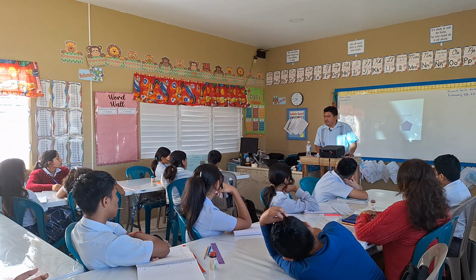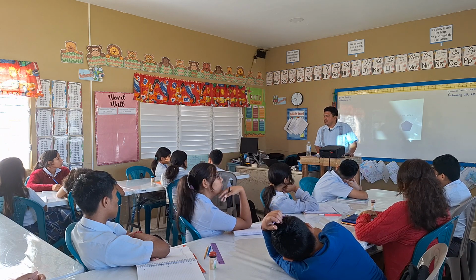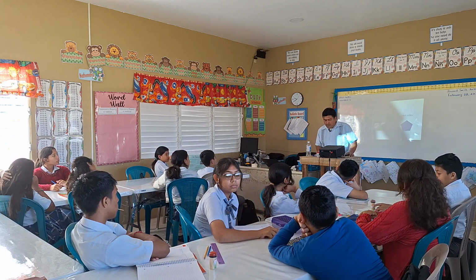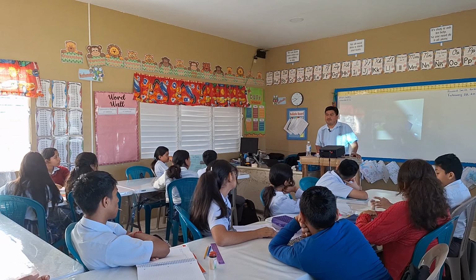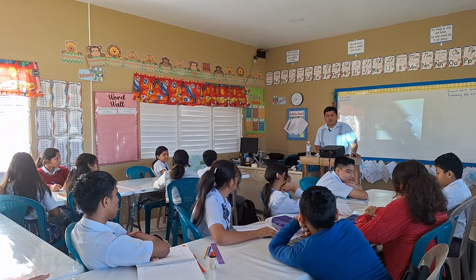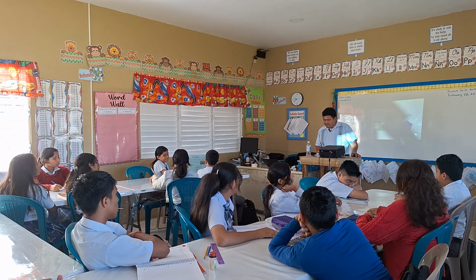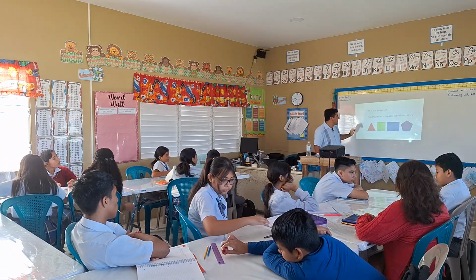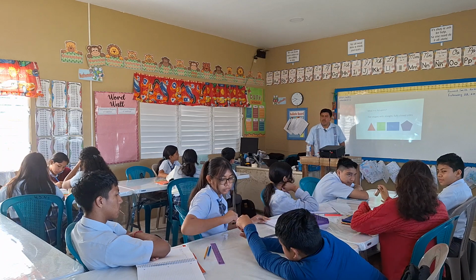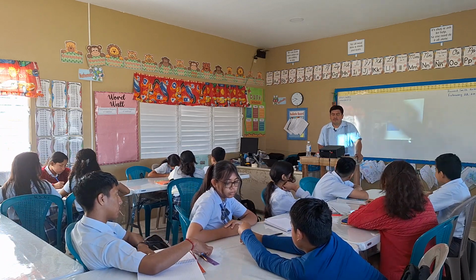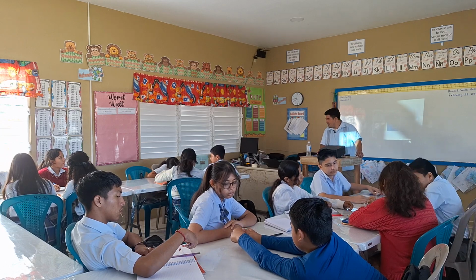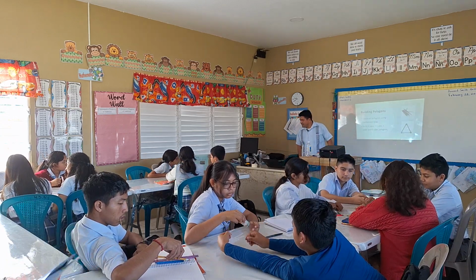So within your tables, we are going to start a hands-on activity this morning. And we're going to use the toothpicks that you have there on your tables. And we are going to create these shapes, specifically looking at those that have from 3 to 6 sides. So I want you to gather there as a group, pull out the toothpicks, and we are going to create some shapes.